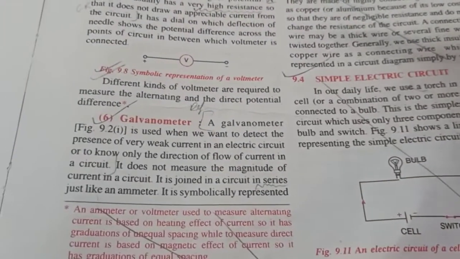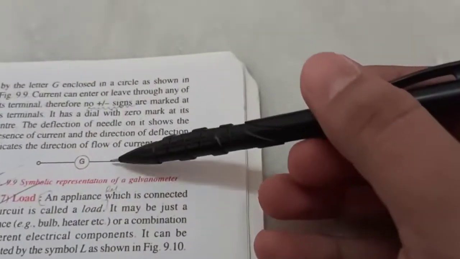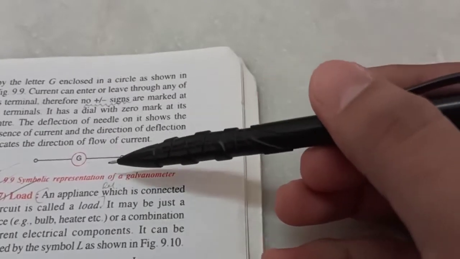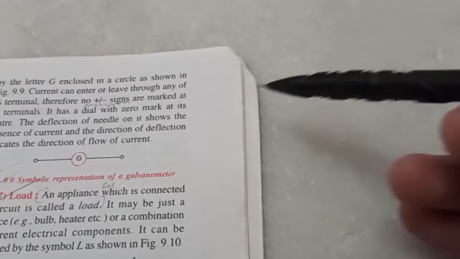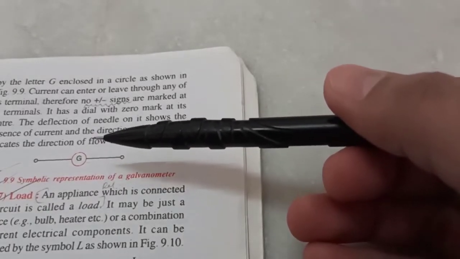There is one more instrument called galvanometer, which looks similar to a voltmeter or an ammeter, but it's used simply to check if there is some current flowing through it and in which direction is it flowing.